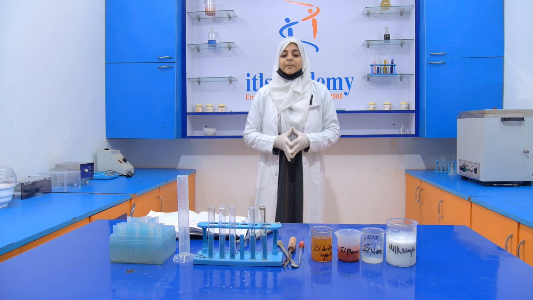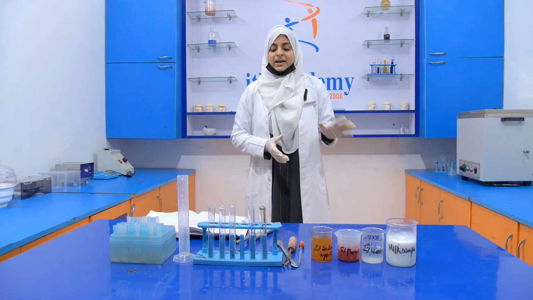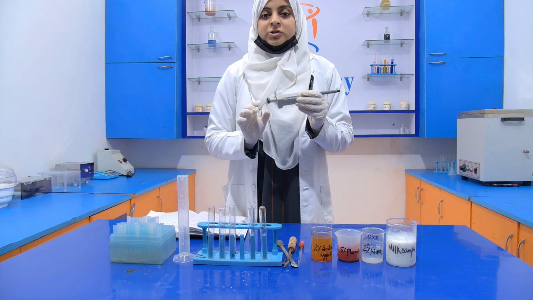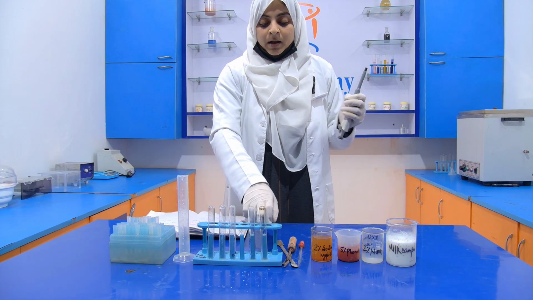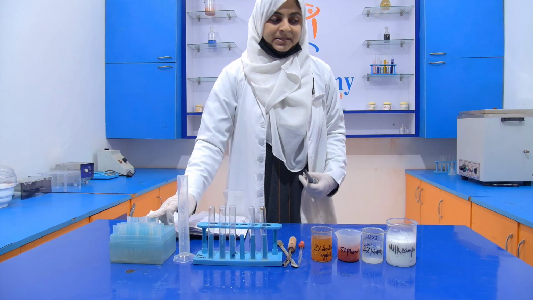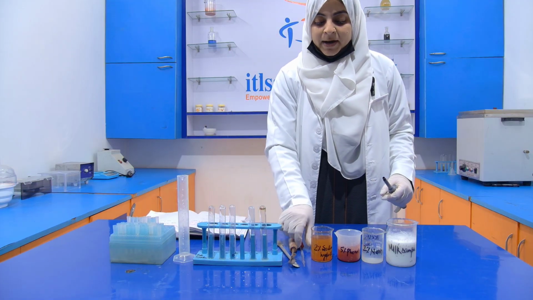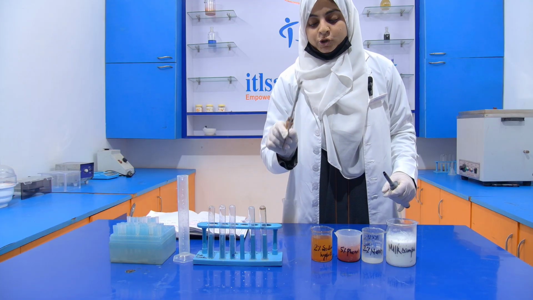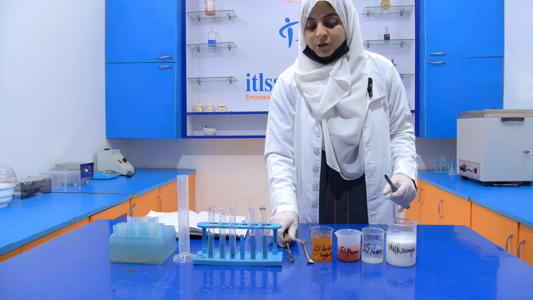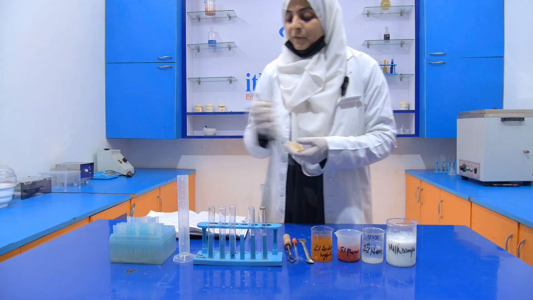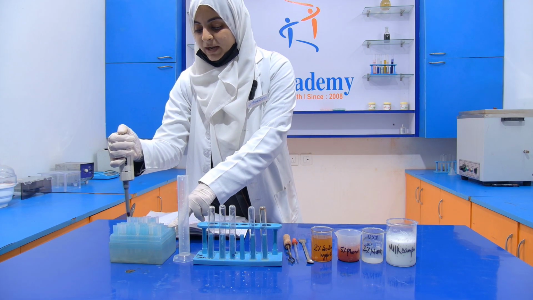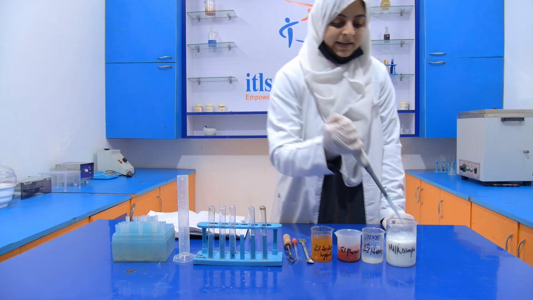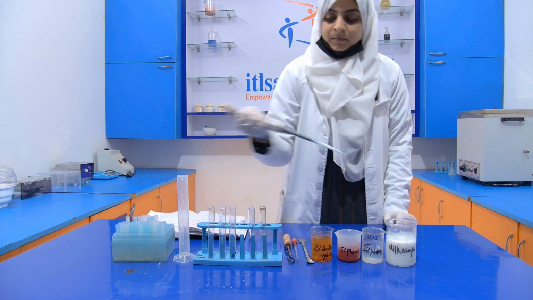Now for performing this experiment, we require milk as a sample, test tube, micropipette of 1000 microliter or 1 ml, test tube stand, micropipette tips, and we require a dropper, test tube holder, spatula, and measuring cylinder. Now what do we have to do? First of all, we have to take 1 ml of the sample into a test tube.